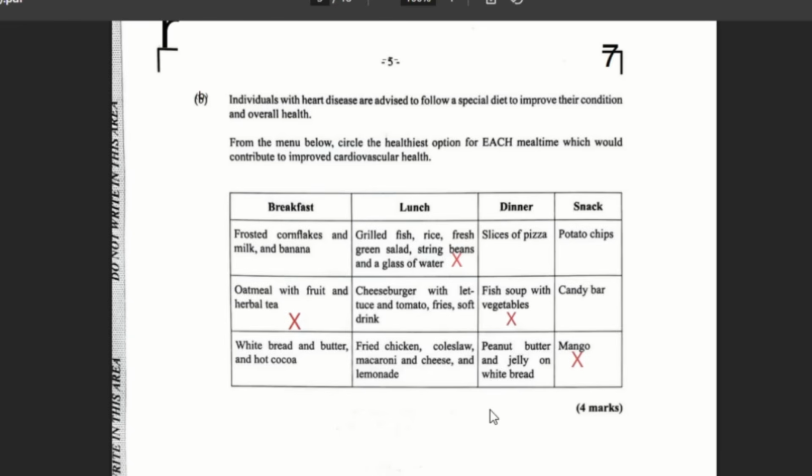For lunch, the cheeseburger one, we scrap it completely. That is not healthy. That's cholesterol, and it just leads to a heart attack, because it builds up in your blood vessels and can cause a heart attack. You have fried chicken, coleslaw, macaroni and cheese, and lemonade. That one also sounds very appealing, but fried chicken, cholesterol, the oil, it's not good. So the best option for lunch is going to be grilled fish.